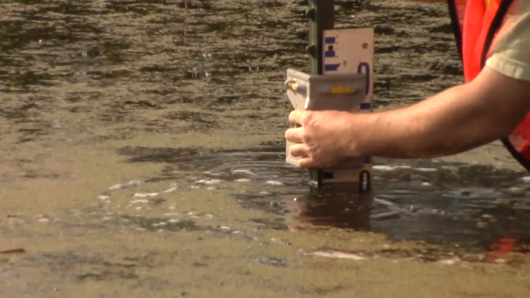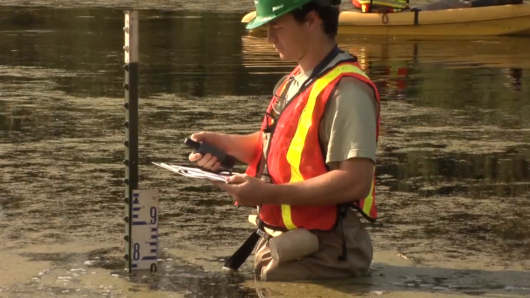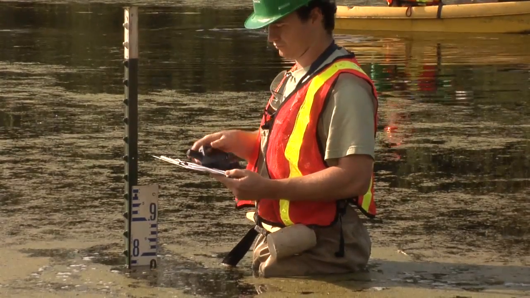Make sure that the gauge is level. Record the installation's GPS coordinates.